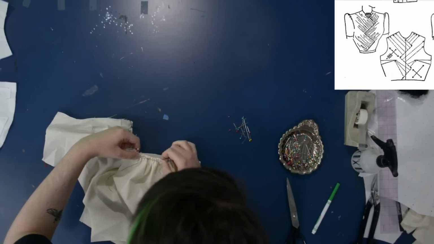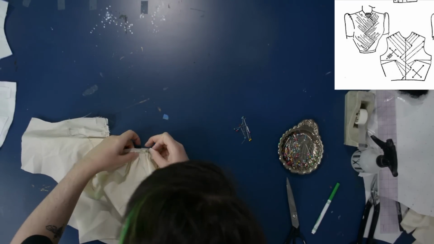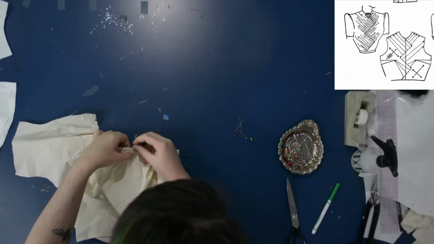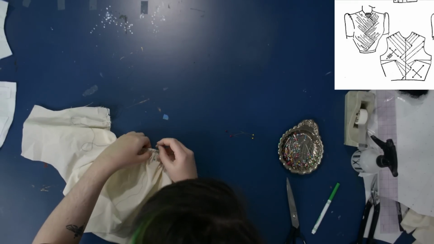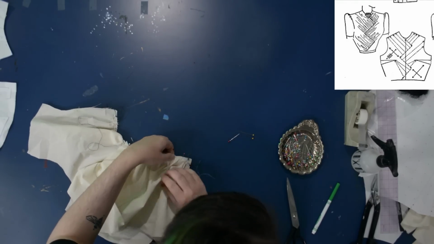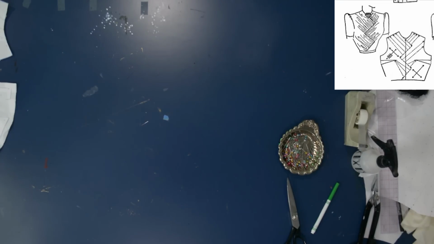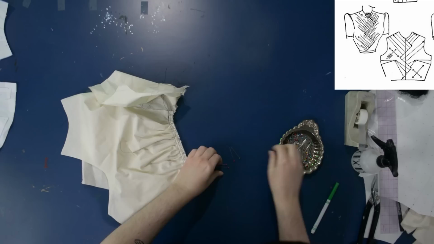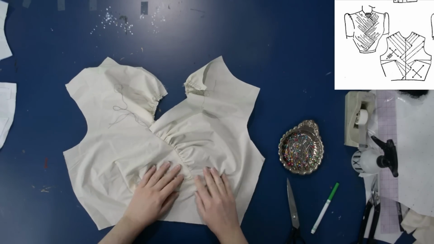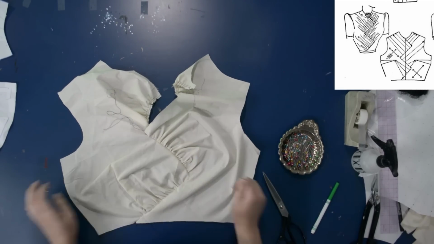Again, I'm just moving my gathering along. I don't know why I'm being so good about it, seeing as this is just a muslin, but I guess I was feeling all or nothing this day. Might as well do my diligence. Space out my gathers. Stitch that, bring it back. So fast when I'm doing it here with the movie magic. Alright, so we have our first 2 sides together.